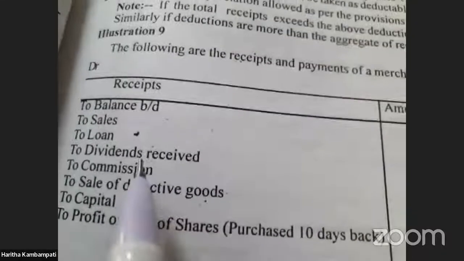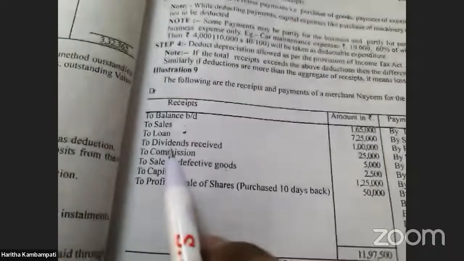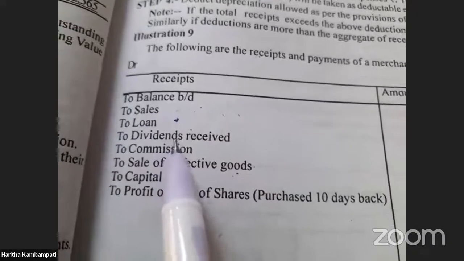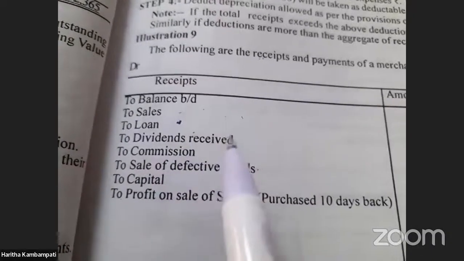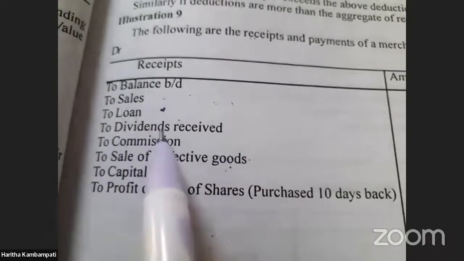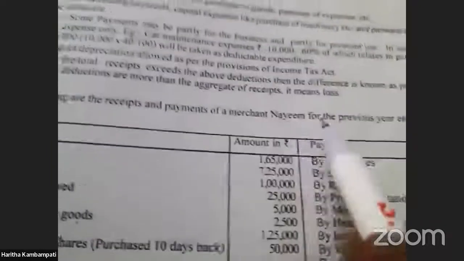Actually, this can be considered as income from other sources. Dividend means that by investing in shares, the company declares a dividend. So this dividend received is income from other sources, and sometimes it is an exempted income also. It is not related to the business.